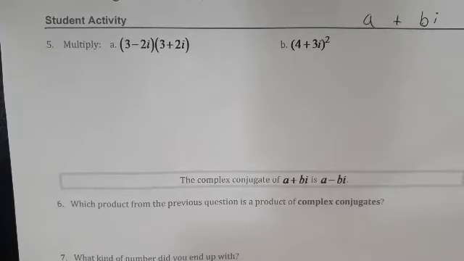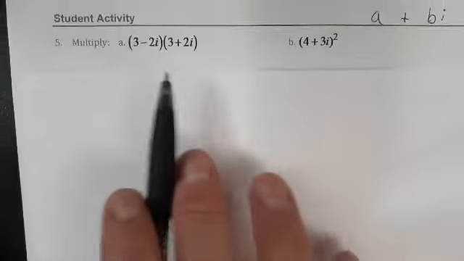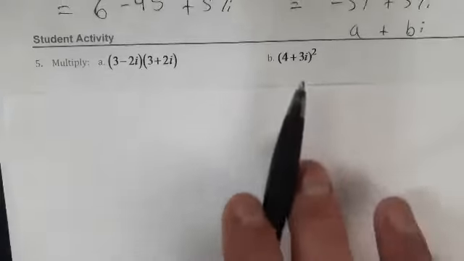Okay. We've got a few more multiplying activities. So these are student activities, so you should be attempting these on your own. Something you might notice before you do these, it might give you a little insight into what you're doing, is these might look a little bit like what we had with conjugates before.